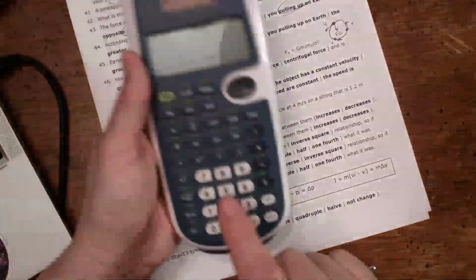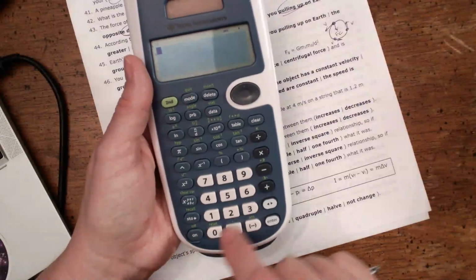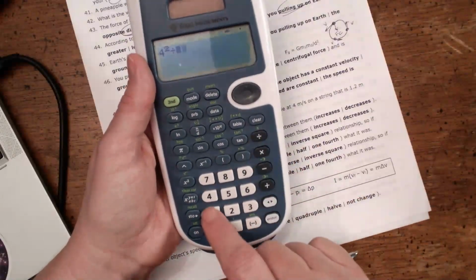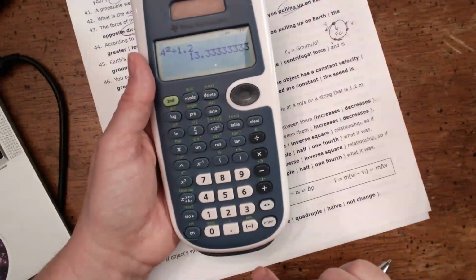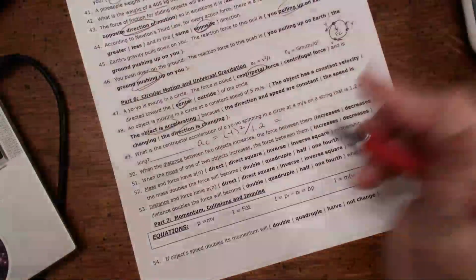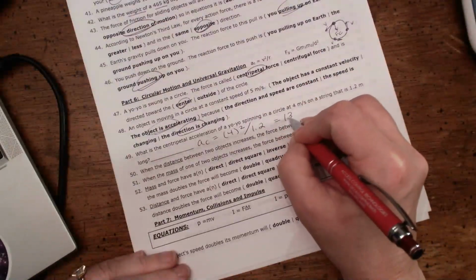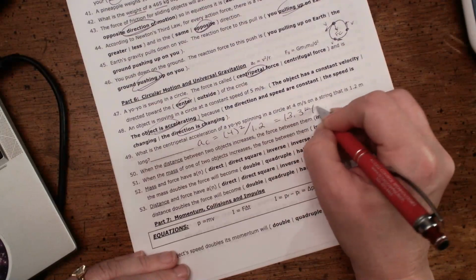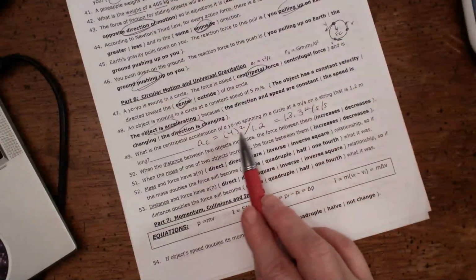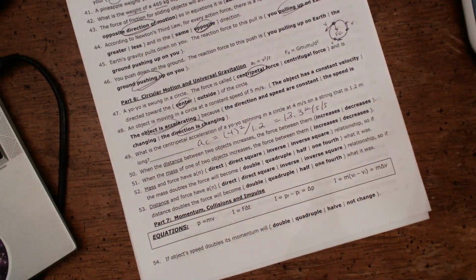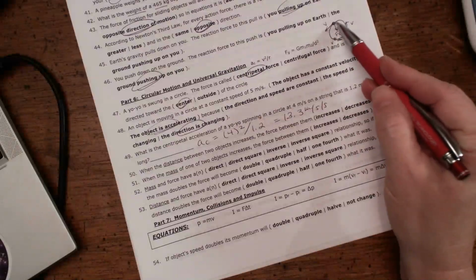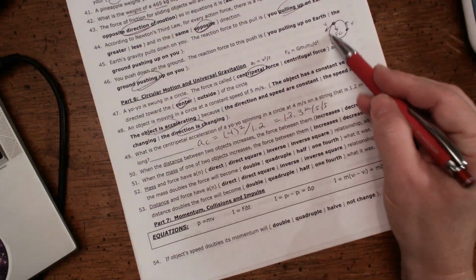So this is just a really specific acceleration, just for this type of circular motion where we use this equation. So I got 13.3, and that's my acceleration of my object. 13.3 meters per second per second. Still in units of meters per second per second. This is still an acceleration, just like the other accelerations we've looked at. It only applies when you're in this type of circular motion.